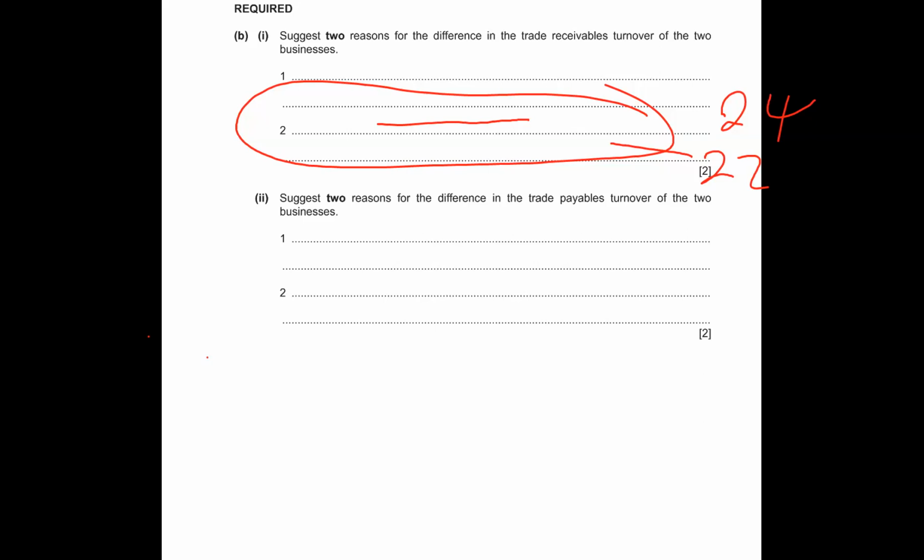Looking at it from OMA's point of view, you can say that OMA is allowed a shorter credit period by the trade payables. The suppliers, the creditors, allowed a short period for OMA to pay.